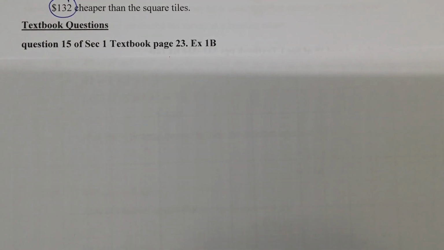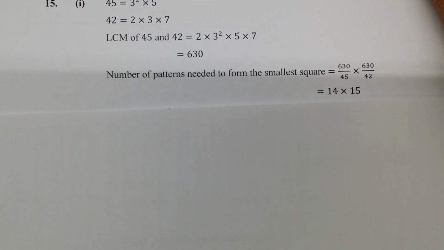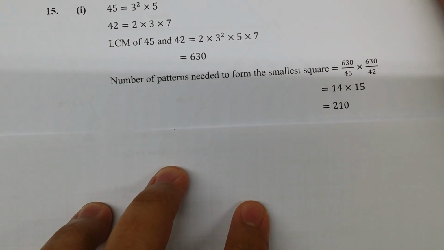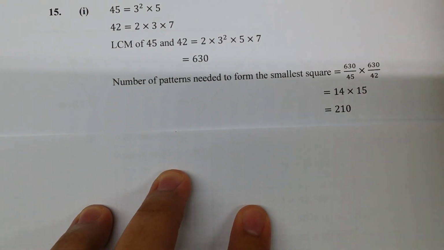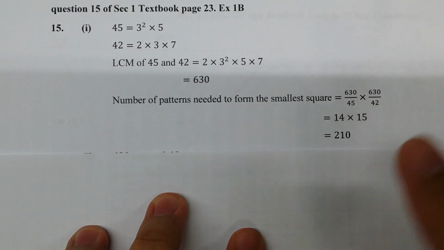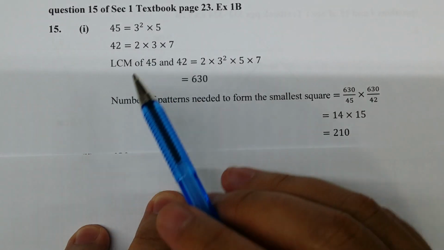Michael, the art elective program student, is working on another assignment. The solution is this. If you realize, in part 1 they ask how many patterns he needs to form the smallest square. It is a question of LCM. Find the LCM of 45 and 42, which is the rectangular pattern that he designed.